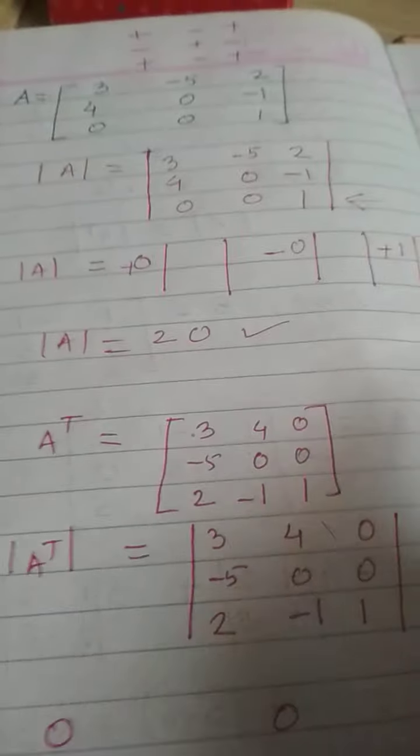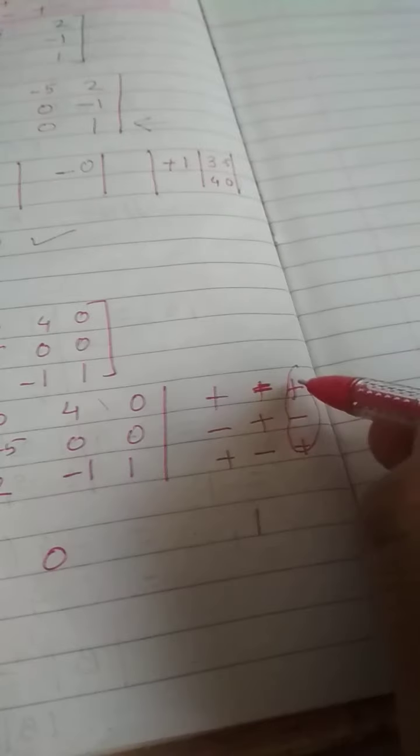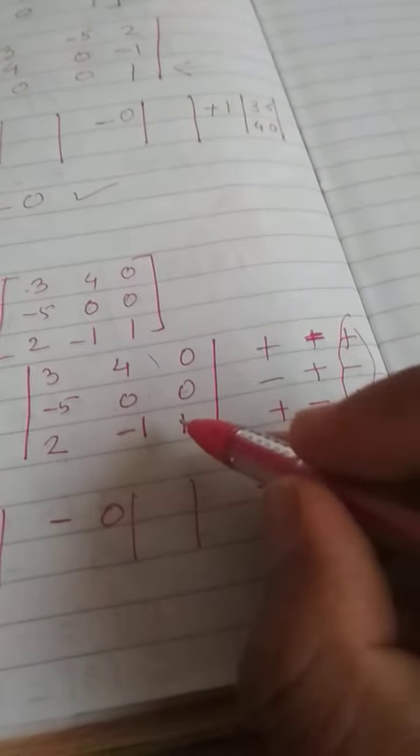The elements are 0, 0, 1. Now I will see the signs. It goes plus, minus, plus, minus, plus, minus, plus, minus, plus. So the last column has the signs plus, minus, plus. Since there is no meaning in writing these determinants, I am going to skip these two minor determinants again, but I will certainly write the determinant which acts as the minor determinant for element 1.